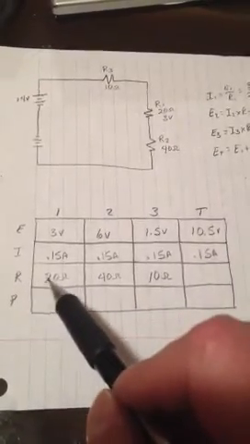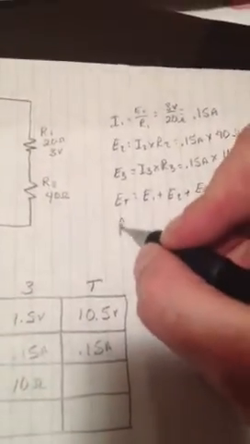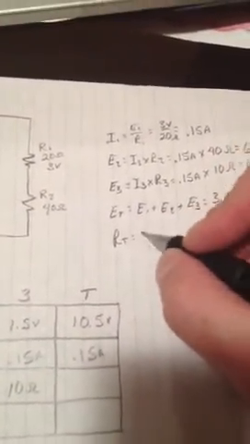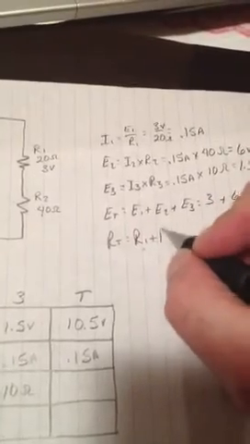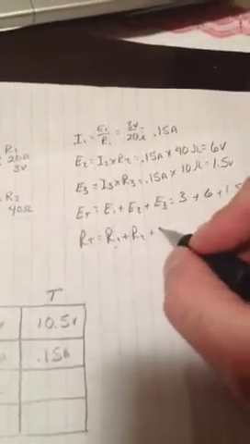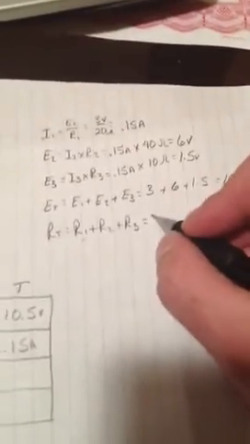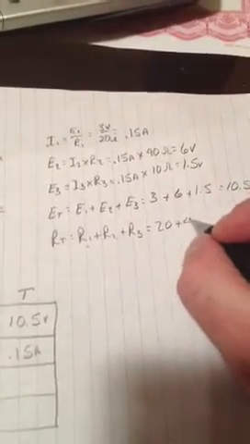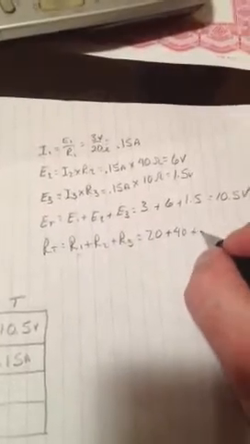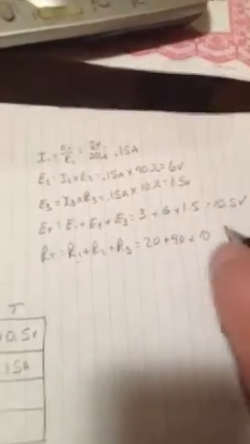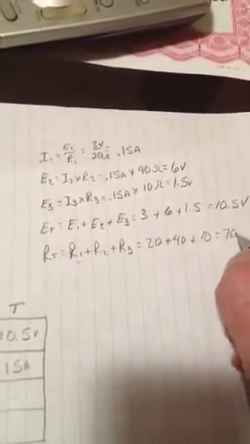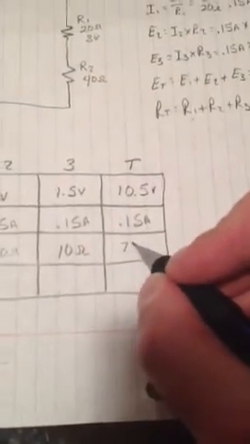I'm going to start figuring out my R total by adding these all up. So the formula there is R total equals R1 plus R2 plus R3, which is equal to 20 plus 40 plus 10. So that's going to be 70 ohms. I'm going to write that in right here.